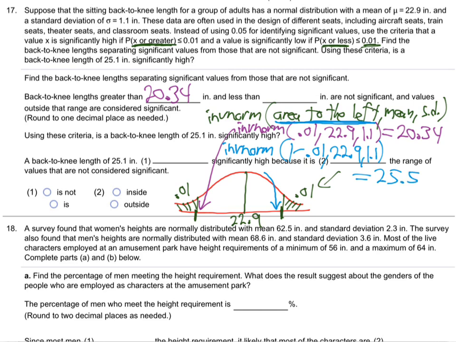25.5? Yeah. Do you want 2 places? One place. Oh, 1. You're right, thanks. 25. This other one should have been 20.3, I guess, then. 25.5. So we found those 2 spots. And then, is that okay? Does that make sense on that when you do inverse norm?